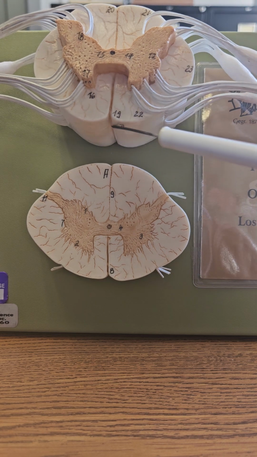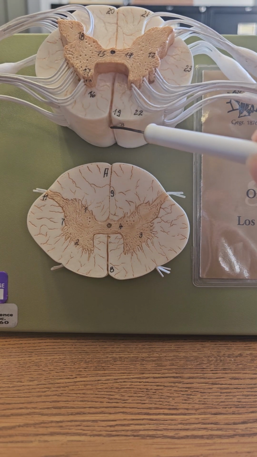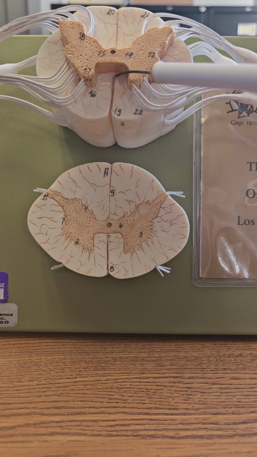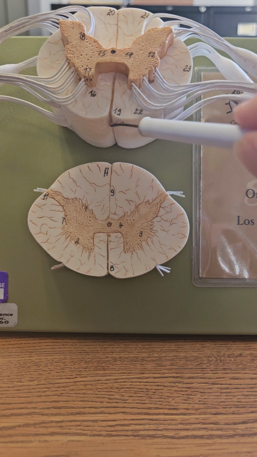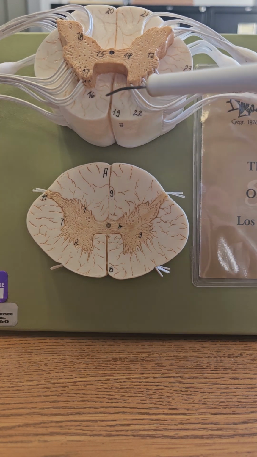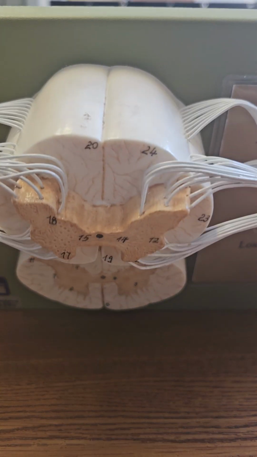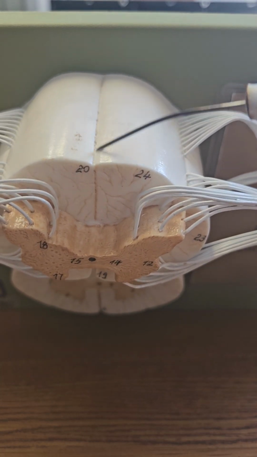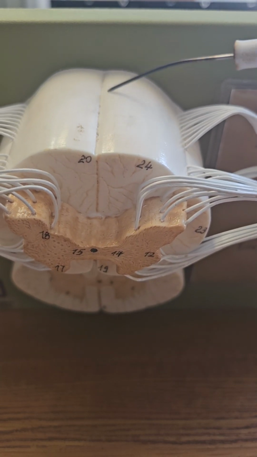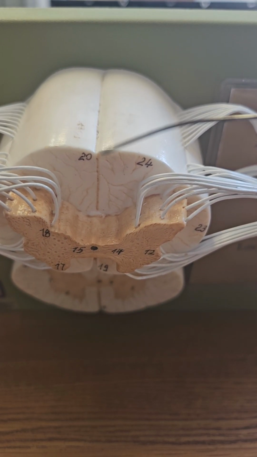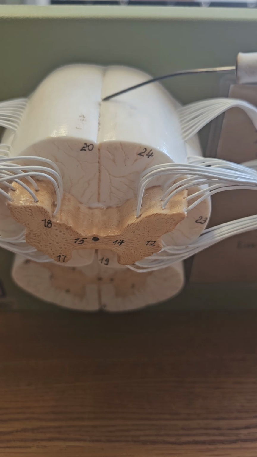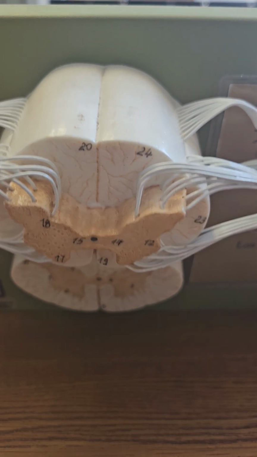Along the midline, you can see this deep groove in the midline of the front of your spinal cord. That is called the anterior median fissure. Fissure is a deep groove. And then in the back, the posterior side, we can also see a groove, but it's much more shallow in the midline. That would be the median posterior sulcus. Sulcus is a shallow groove.